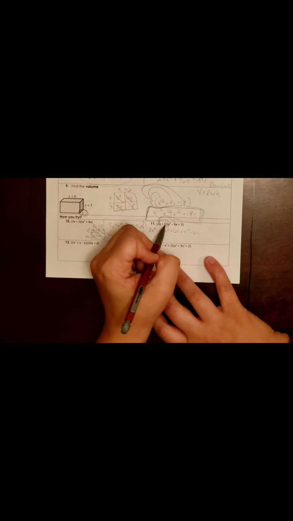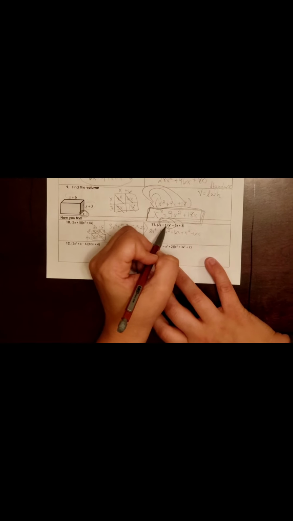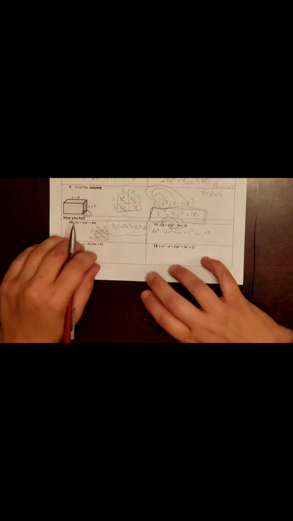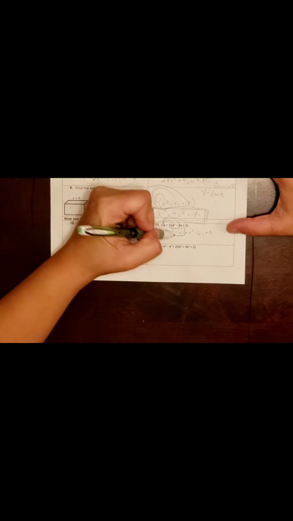Okay, and then the 1 is going to visit the 3. Positive 1 times positive 3 is positive 3. Looking pretty good. I see 2 like terms, actually. I see this positive 6x.